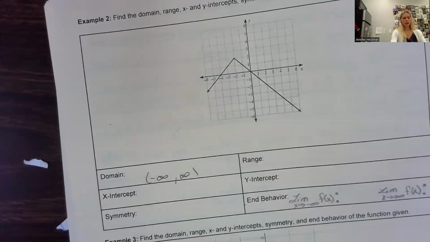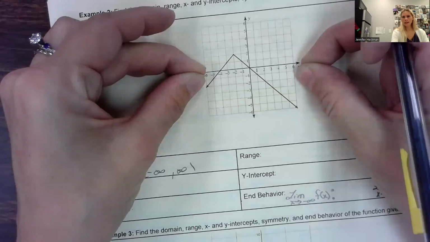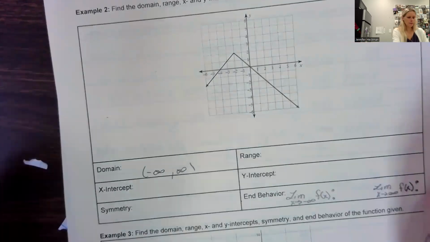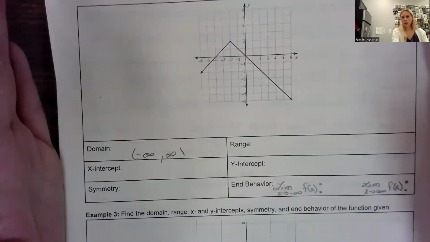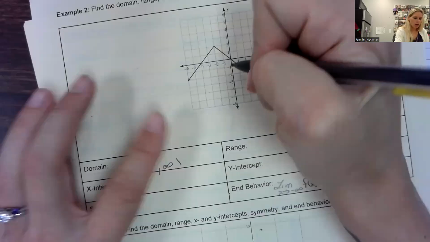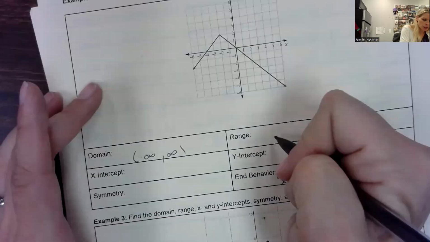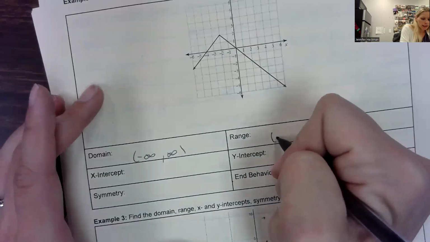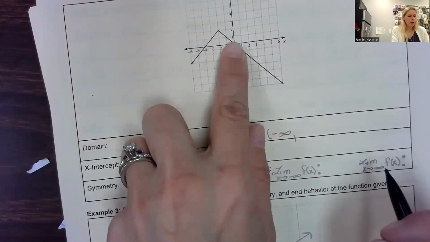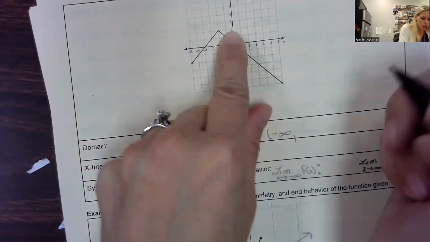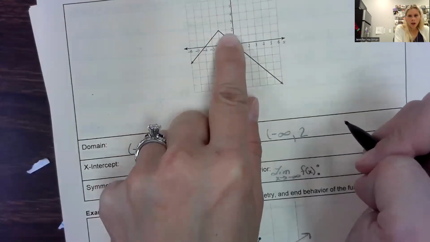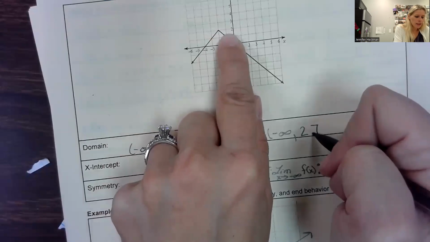Again, if I squish it onto the x-axis, my arrow would be going left and my arrow would be going right. For my range, if I squish it onto the y-axis, my arrow continues down. An arrow going down is negative infinity. And as I go up, I go to the value of 2. As I can see, it hits 2. There's no hole there, so that means it is a bracket.